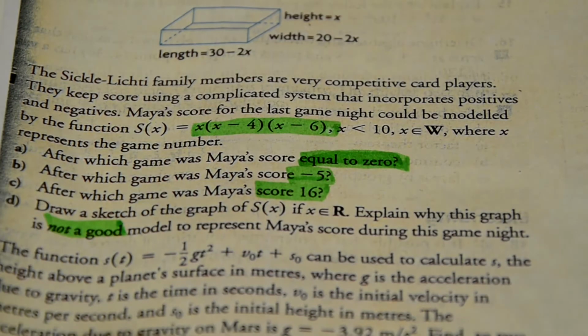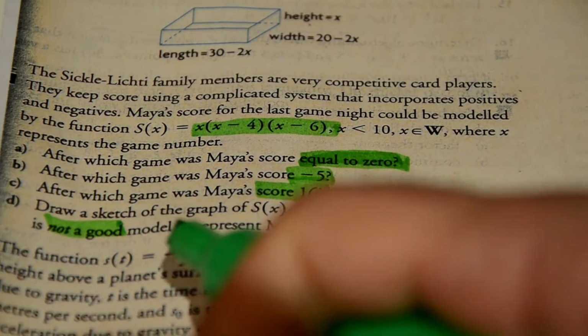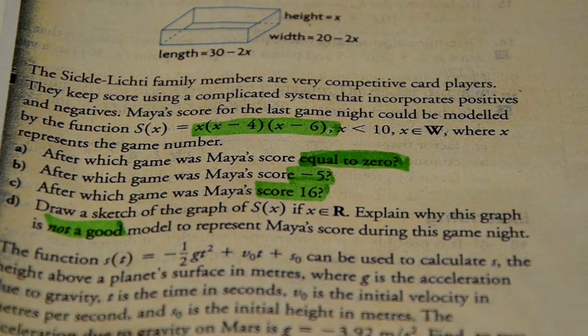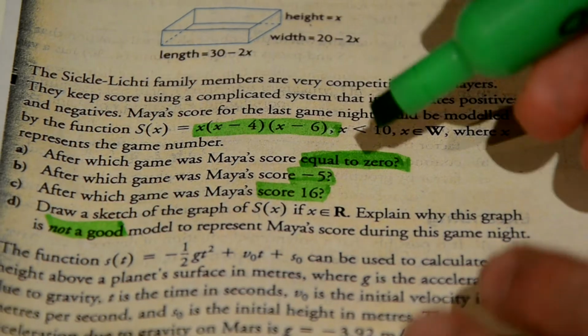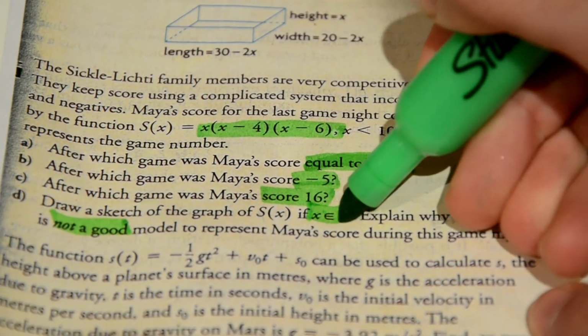Now time for part B, where the question states, draw a sketch of the graph S(x) if x is a real number, and explain why this graph is not a good model to represent Maya's score during this game night. Therefore, meaning that x is no longer restricted.